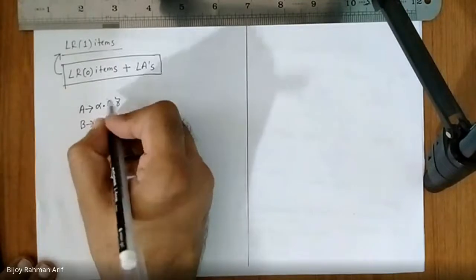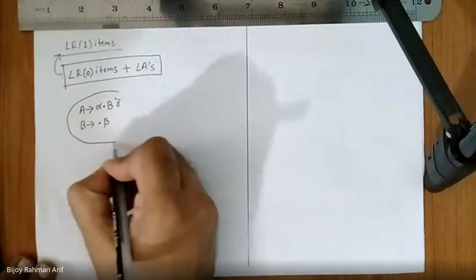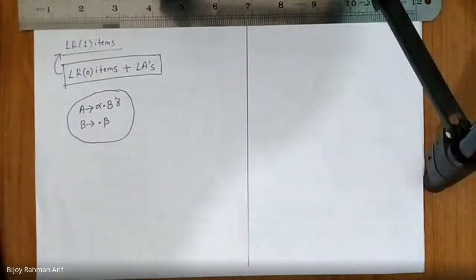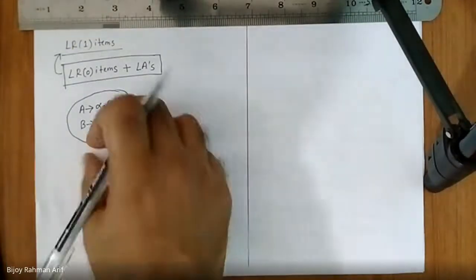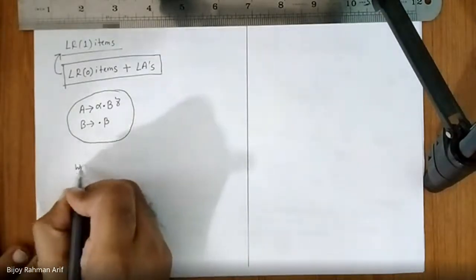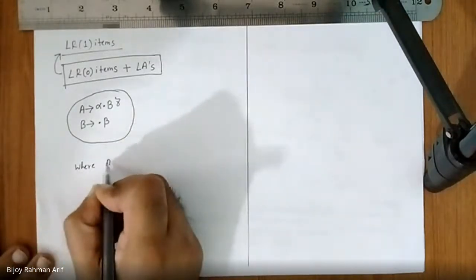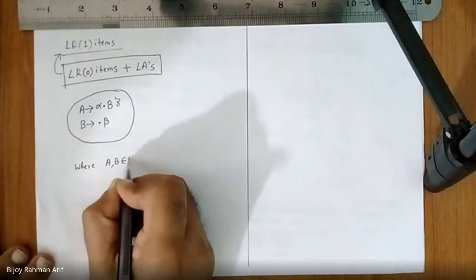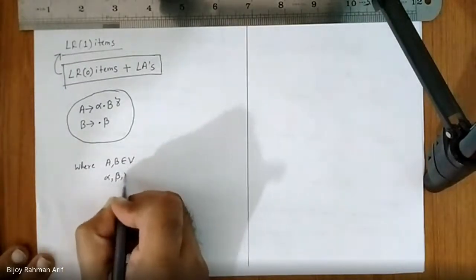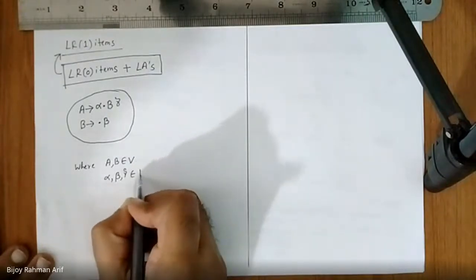So what is this called? Where, let's say, A and B belong to variables and alpha, beta, gamma belong to terminals. What is this called?